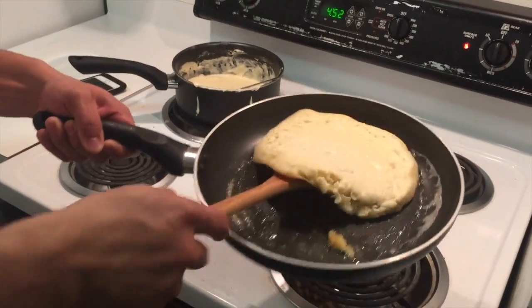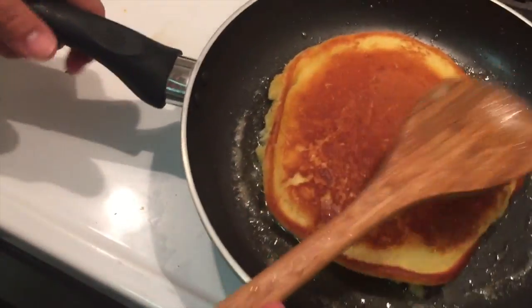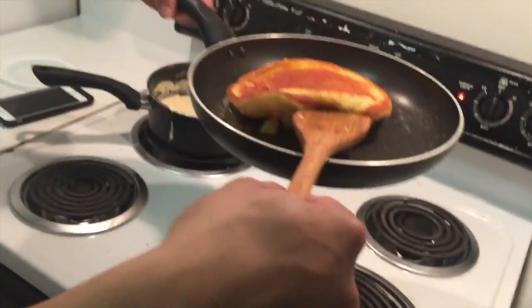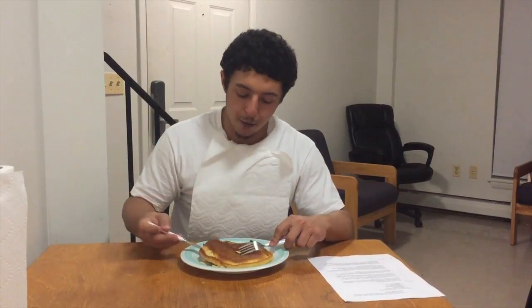Woo! Look at that bad boy. Golden brown. Look how fluffy that is. Look how thick that is. Look at that layer. That's light and fluffy. We like ours a little well done, but that's alright though. Now we got our final finished pancake. Look how golden brown and white and fluffy this is.